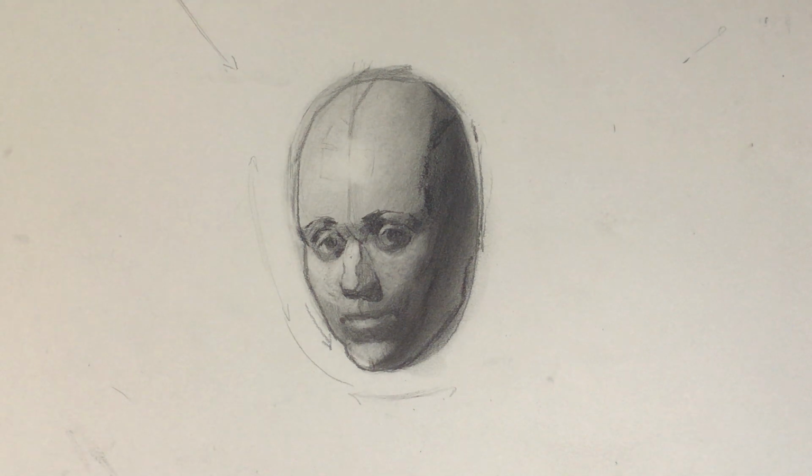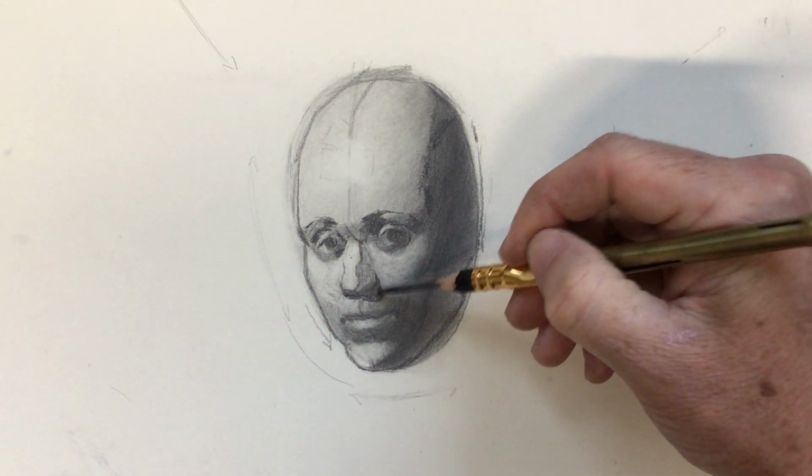Thinking about where my shadow shapes will lie due to the direction of the light.